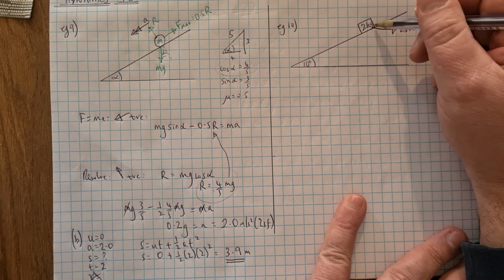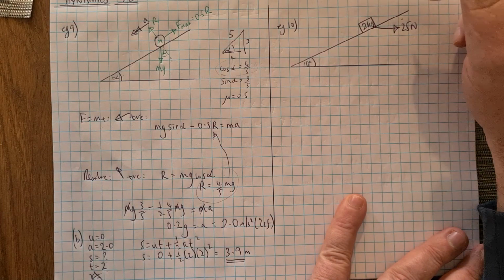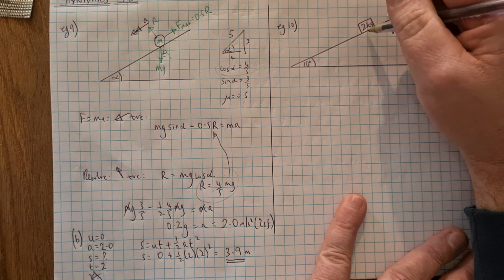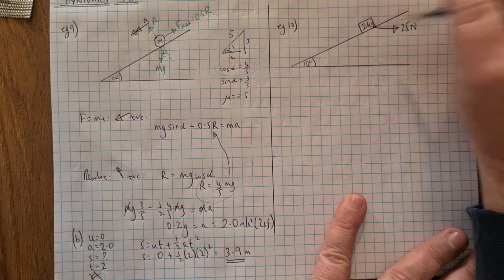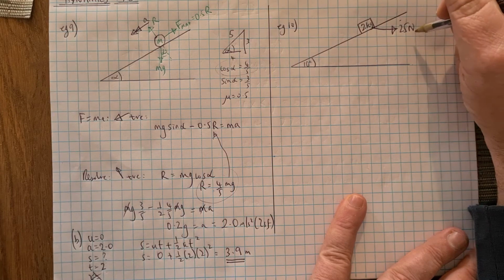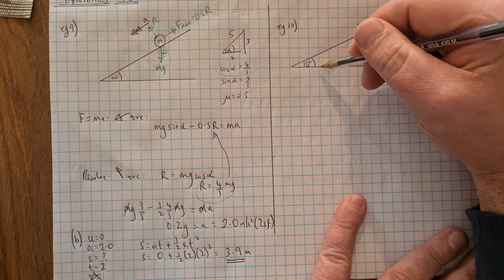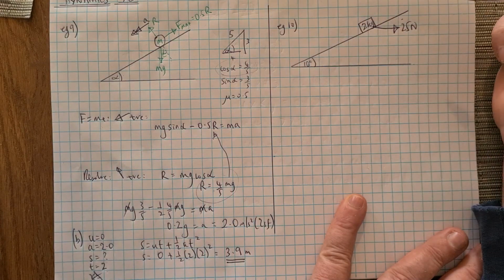So we have to remember to resolve that force into 2 components as well, which is the common mistake students make. They just include it here and forget that there's also a component at right angles to the motion too. So the box is pushed up a rough plane by a horizontal force of magnitude 25 newtons. The plane is inclined at an angle of 10 degrees to the horizontal, and given that the coefficient of friction between the box and the plane is 0.3, find the acceleration of the box.